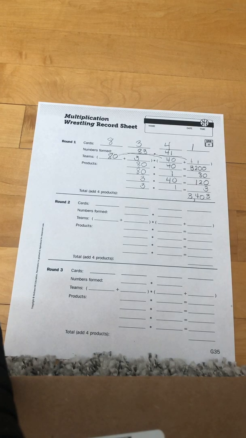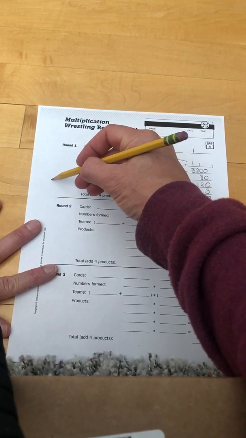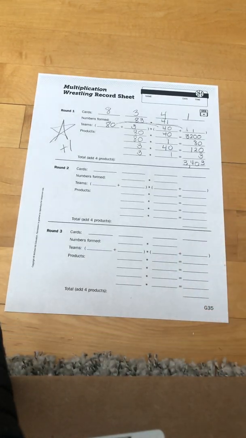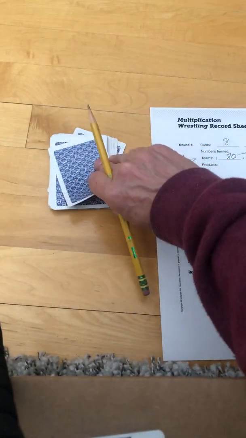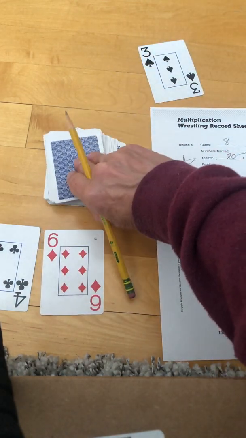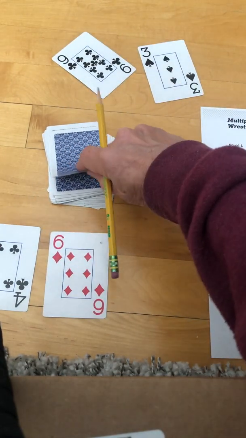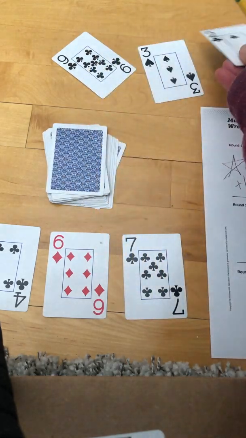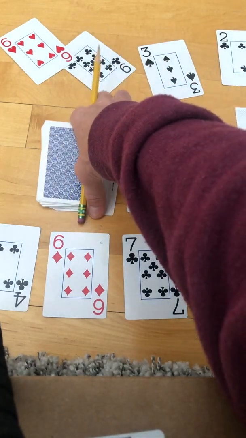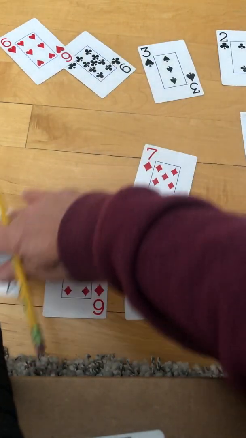I would compare that with my partner's answer to their first round, and whoever wins gets 1 point. So let's say I had the highest number. That would be worth 1 point. And then I would take my cards again, and we would take 4 new cards and do the same thing. So my partner gets 4 and I get 4. Set those cards off to the side.